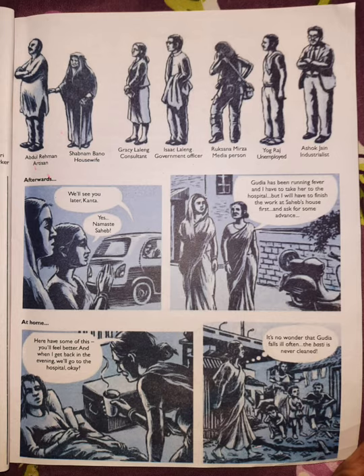Namaste, Sahib. Gudiya has been running fever and I have to take her to the hospital. But I will have to finish the work at Sahib's house first and ask for some advance at home. Here, have some of this, you will feel better. And when I get back in the evening, we will go to the hospital. Okay? It's no wonder that Gudiya falls ill often. The basti is never clean.